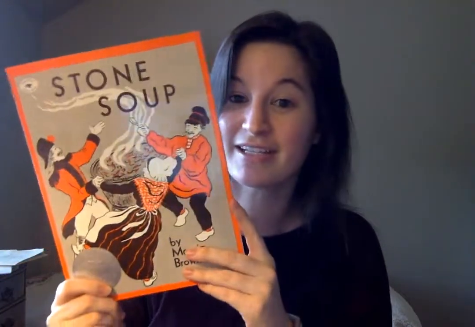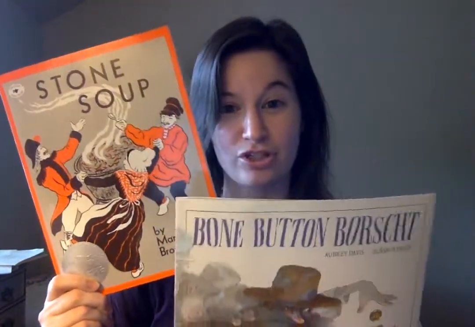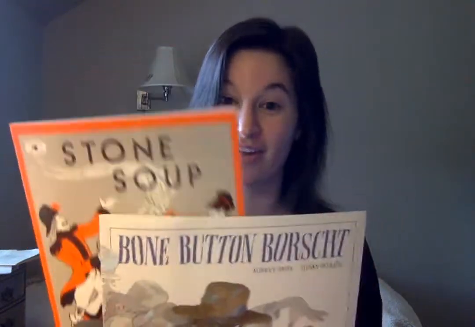So I don't know if you guys noticed when we were reading Stone Soup yesterday, but this book is very similar to the other book that we read earlier, which is Bone Button Borscht. They both have very similar problems, solutions, even their characters are somewhat alike. So today we are going to be comparing them and looking at how they are the same.